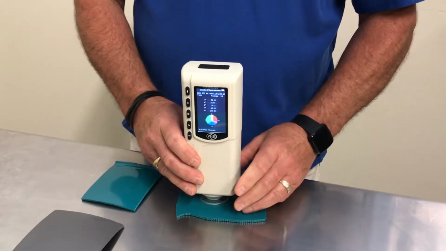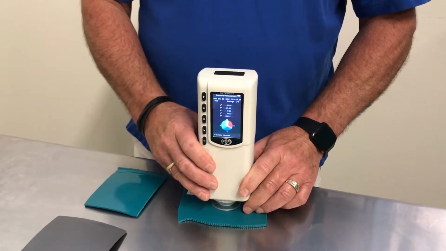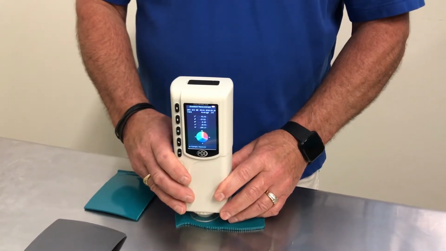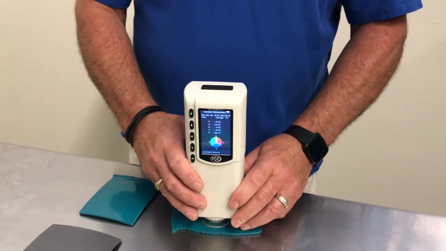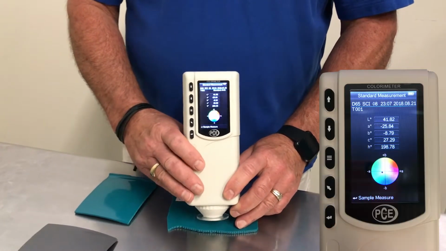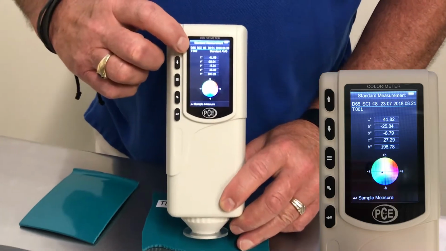1, 2, 3, 4. Now you've obtained your first color standard, T001.